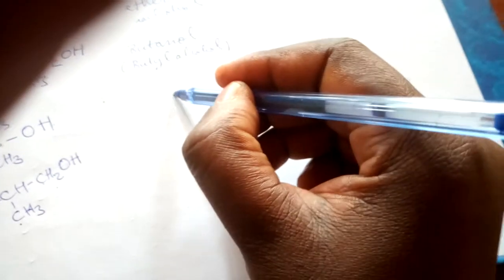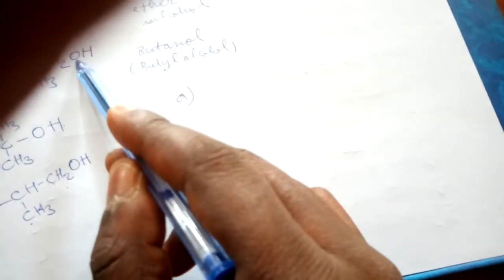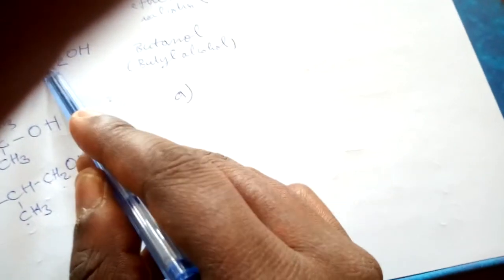For compound A, we have 1, 2, 3, 4, because this oxygen is on carbon number 1, so we can say 1-butanol.